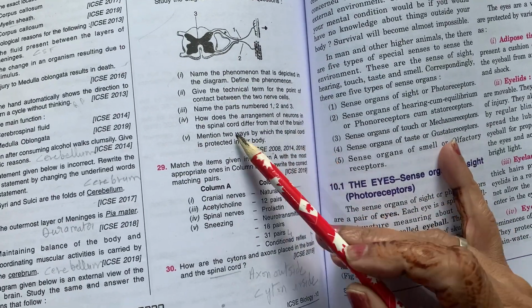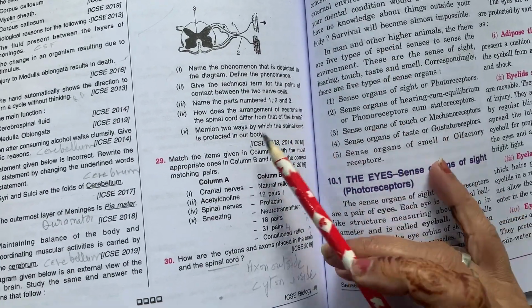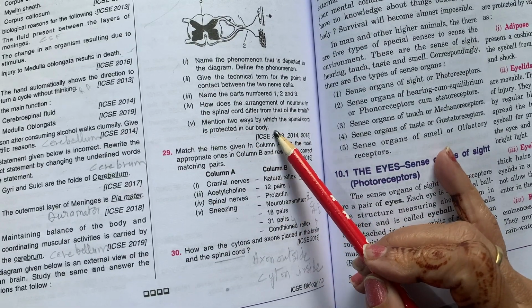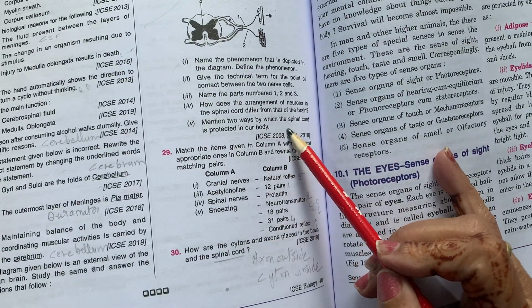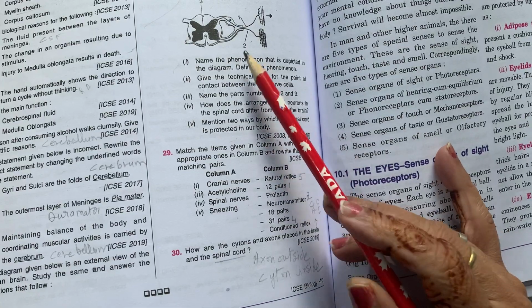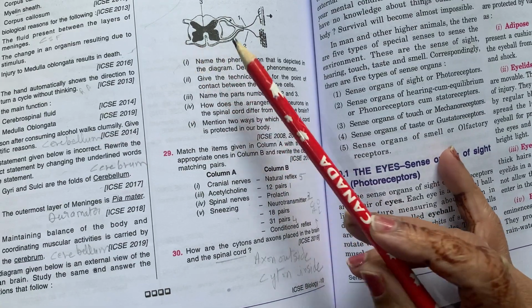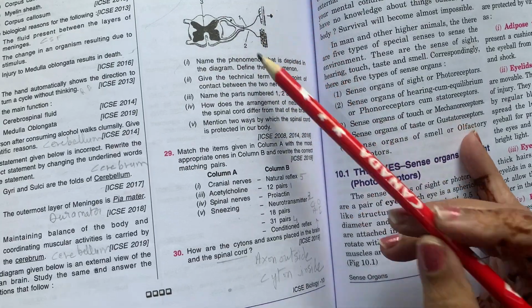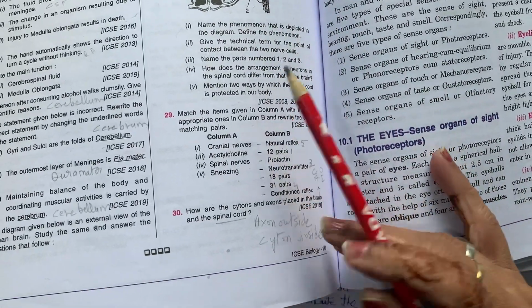How does the arrangement of neurons in the spinal cord differ from the brain? You have already done this so many times. Mention two ways the spinal cord is protected in our body. Your meninges and the cerebrospinal fluid, which goes through the brain and is continuous till the spinal cord.